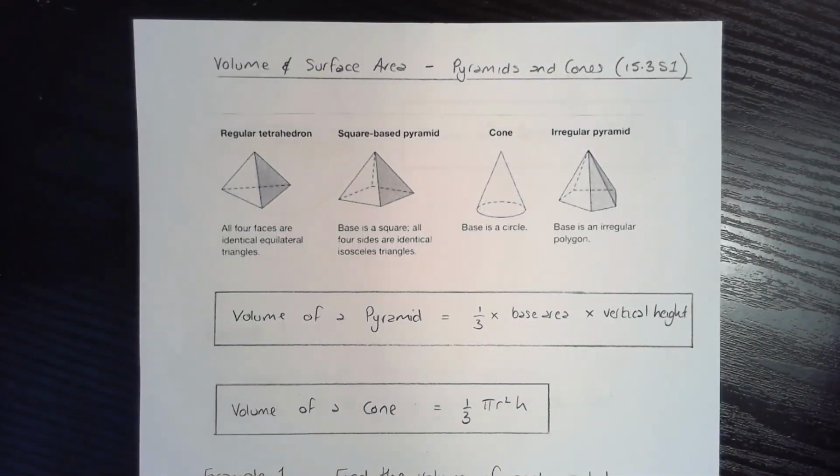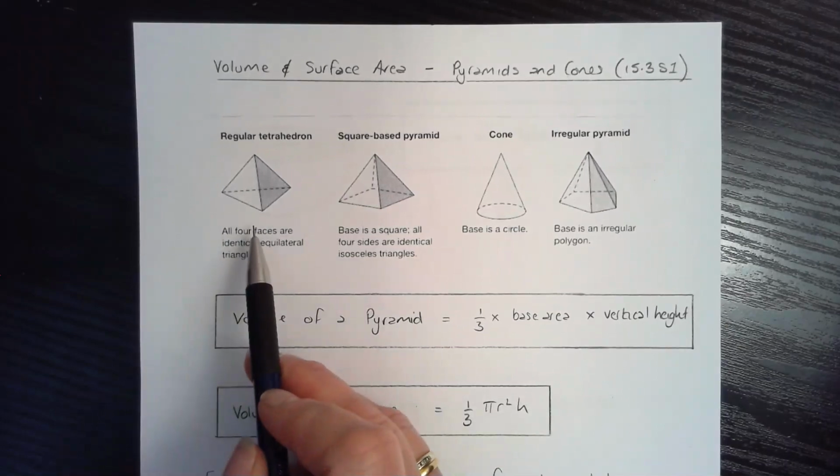Hello Year 10. In the next few lessons we will be looking at 3D shapes that are not prisms. These are shapes such as pyramids, cones and spheres. A 3D solid that comes to a point is either a pyramid or a cone. The pyramids are the ones with polygons, that's straight-sided shapes, on the base, and the cone has a circle on its base. You can see here some common versions of these.